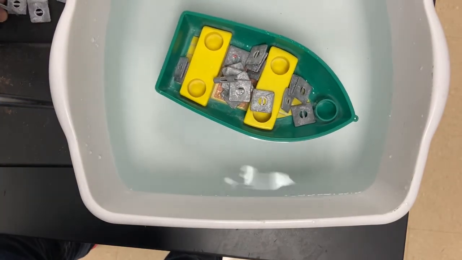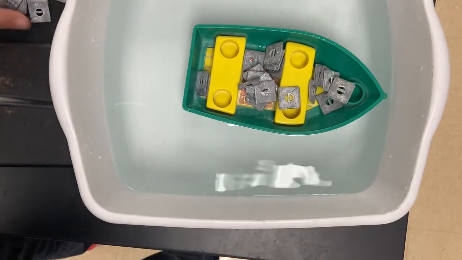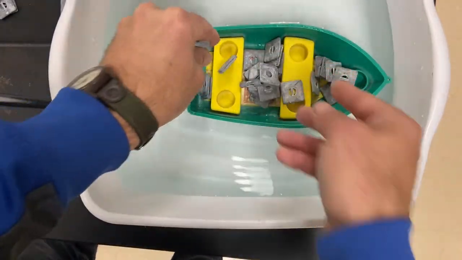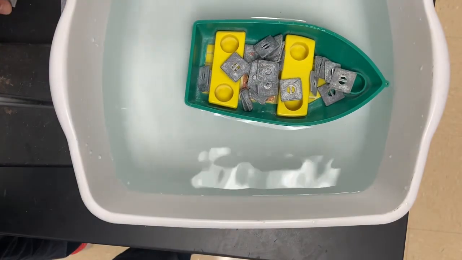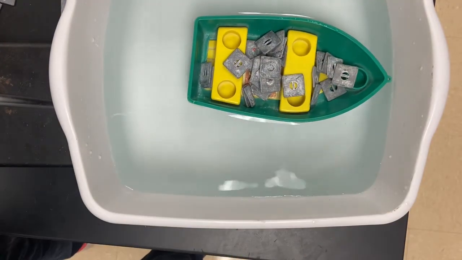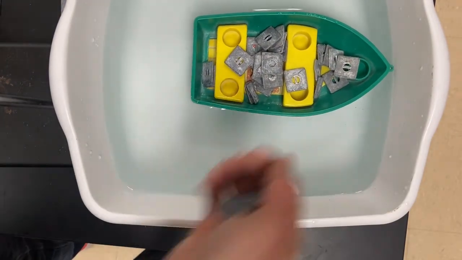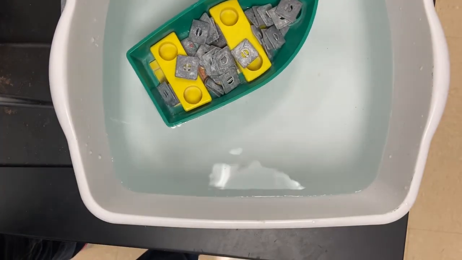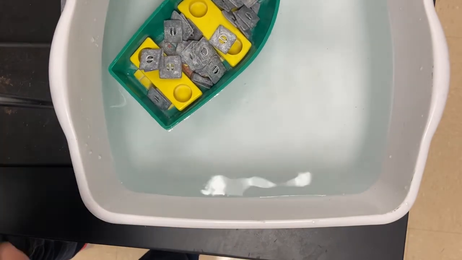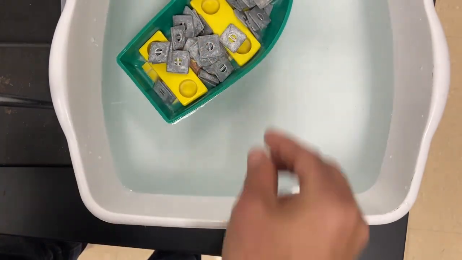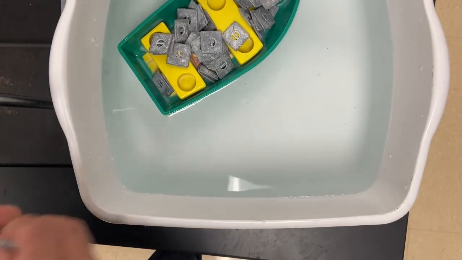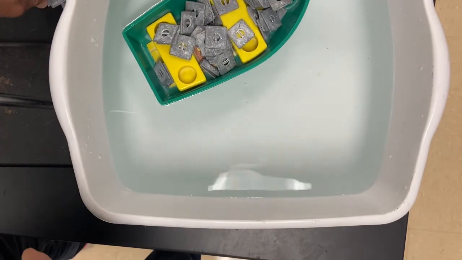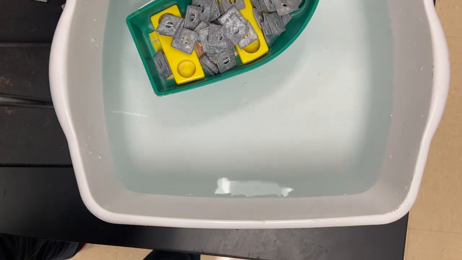As you add more and more weights, you can see that it's sitting lower and lower in the water, and the water level's coming up. Once it's displaced all of its volume, if there is still more mass in the boat and it's run out of volume, then it's going to sink. So I can only add a few more masses before I've displaced all of the volume of the boat. You can see we're getting really close to the edge of the water level, and there it sinks.